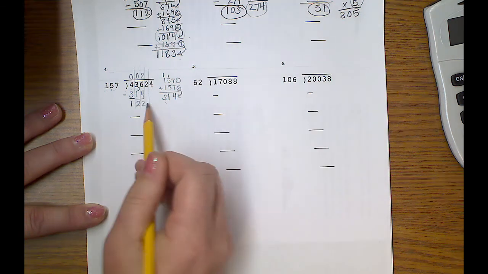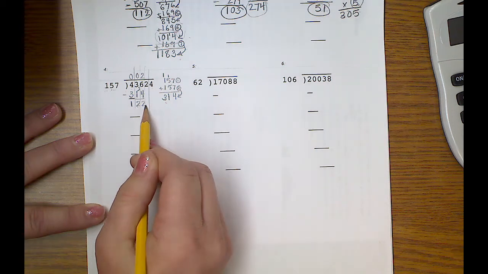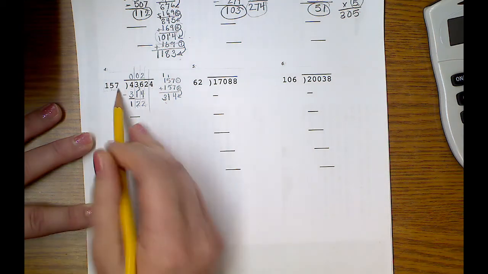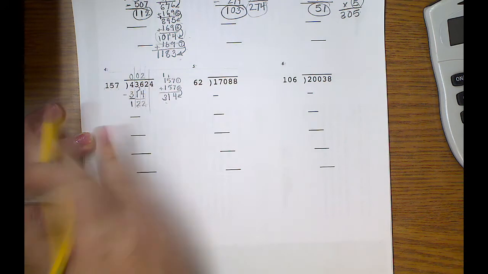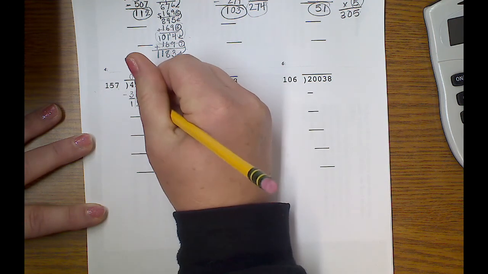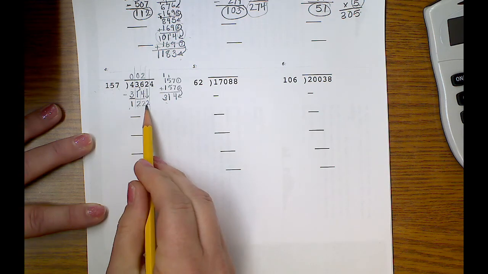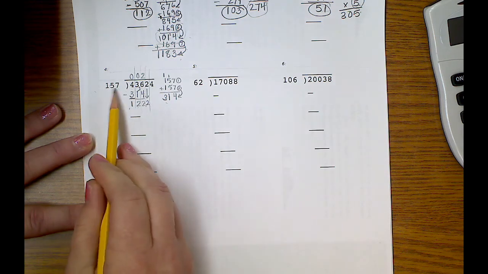And I know that this works then because if it was 162, we could have got another group of 157 out, but we can't. So we need to bring down the 2. So now we're going to have 1,222. How many times can 157 go into that?